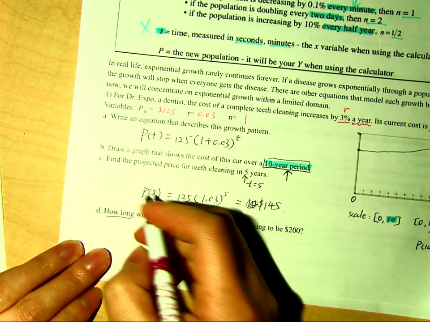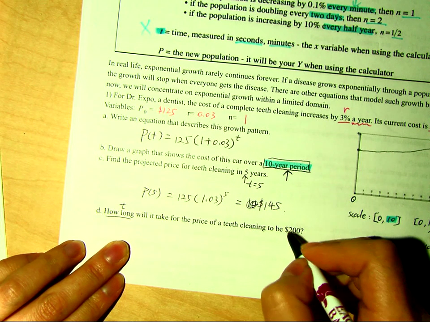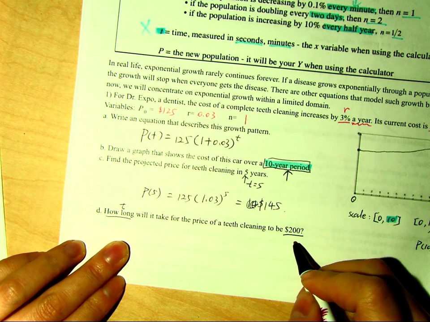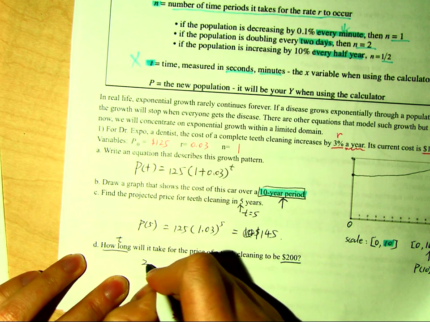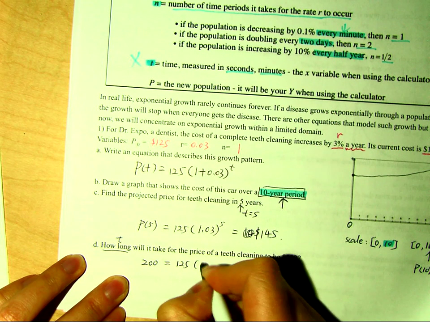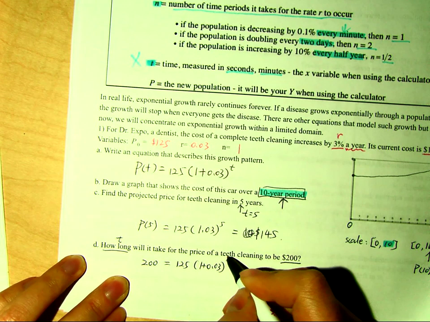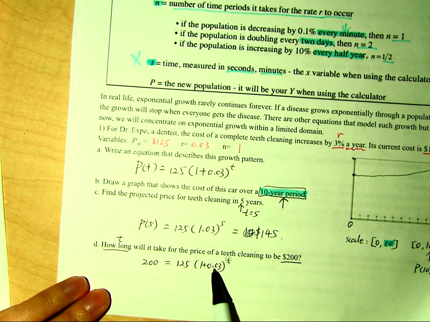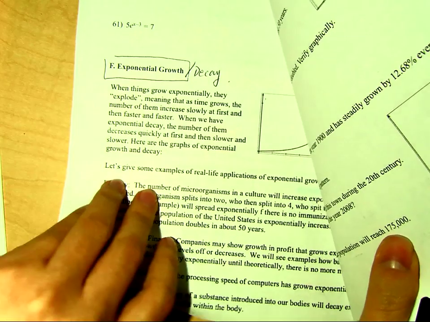How long? So we are solving for t. And we take the price to be $200. So we know the price is 200. That means we know P of T is 200. So you need to write down 200 on the left side and keep what you have on the right side. And we're solving for t. Are you still familiar with this equation? That's the exponential equation I just went over a few minutes ago.